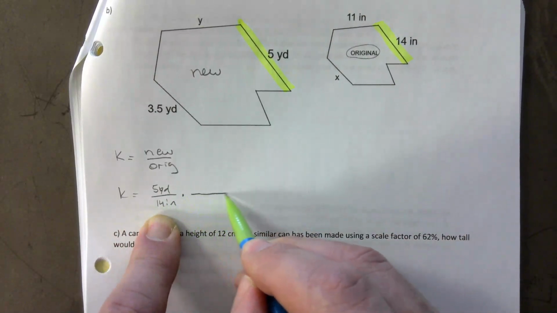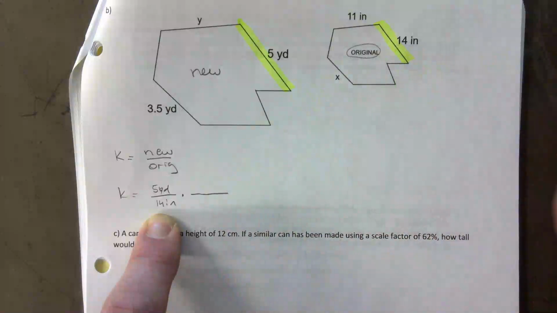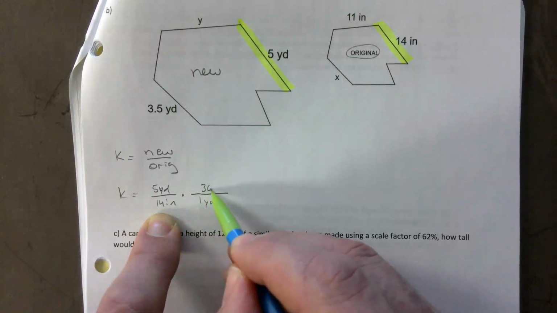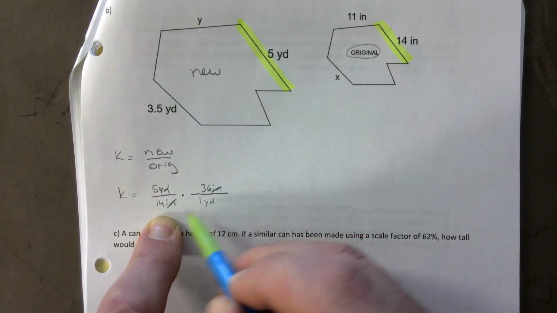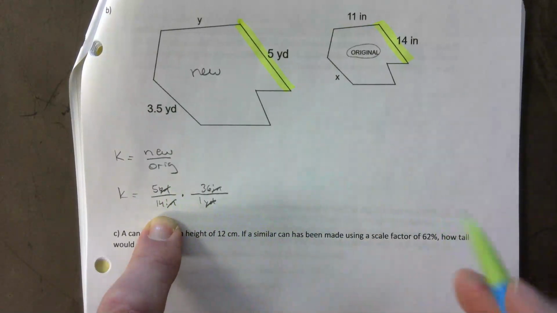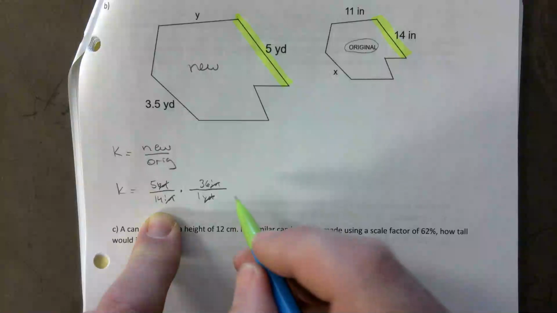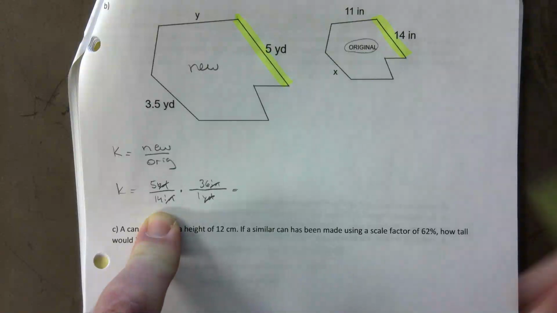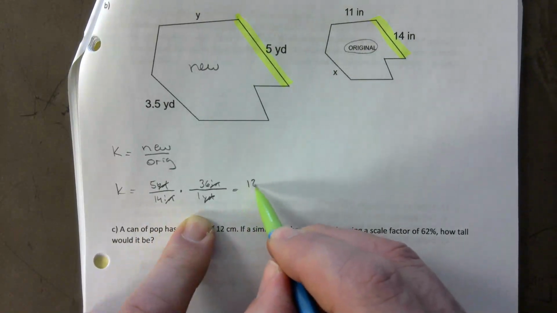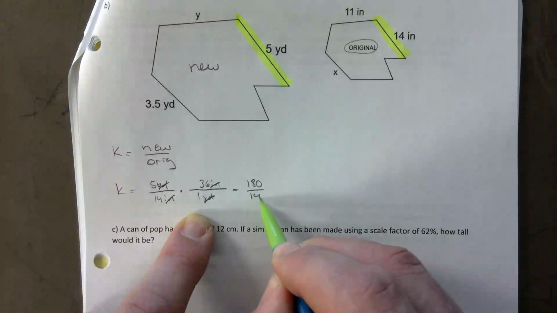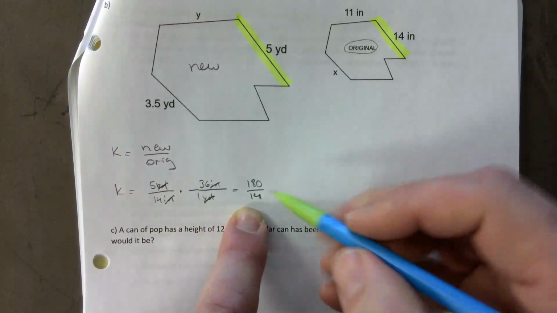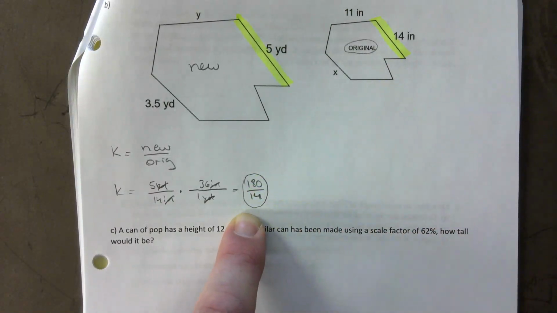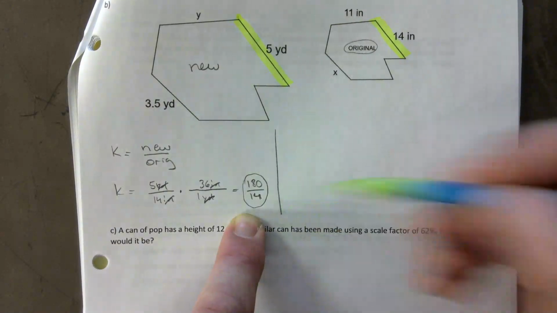And some of you are realizing, wait a minute, yards and inches can't have that. So let's do some converting here. 1 yard has 36 inches. I don't know if I gave you this one, but there's a longer way to convert, but you'll still get the same answer. And this gives you 180 over 14. Some of you are reducing that, and that's fine, but this is my preferred one to use to solve for unknowns, okay?